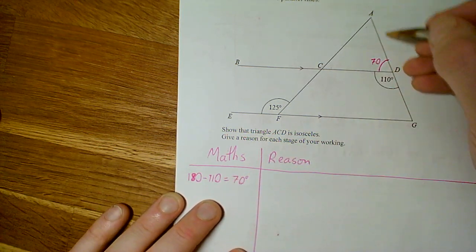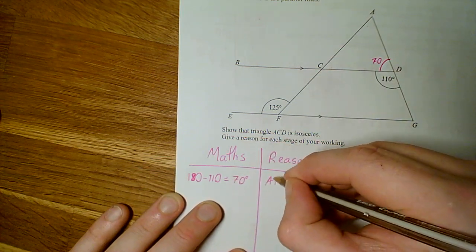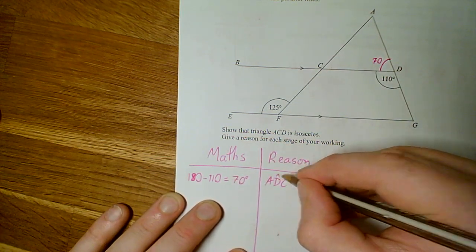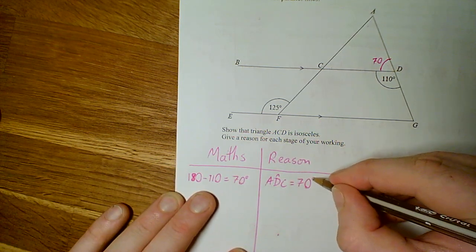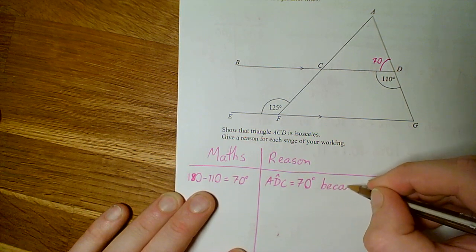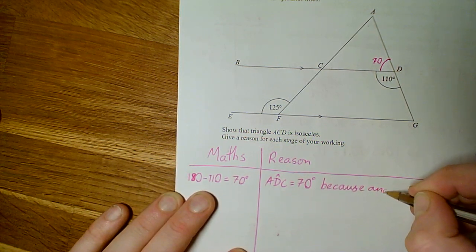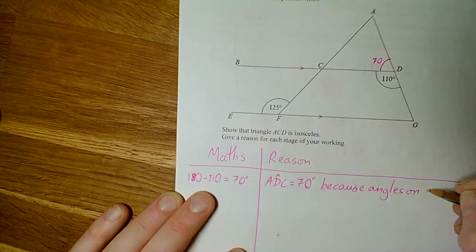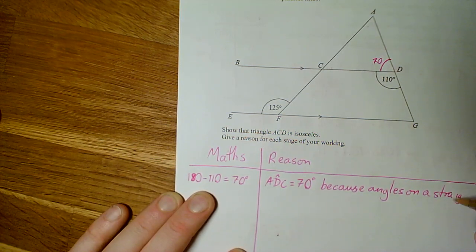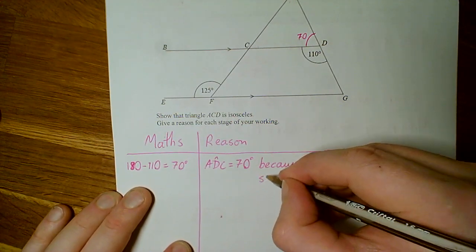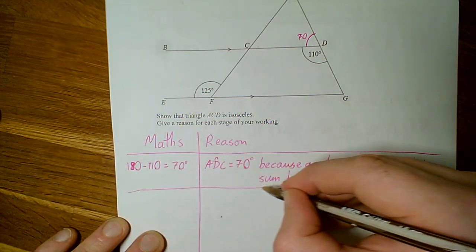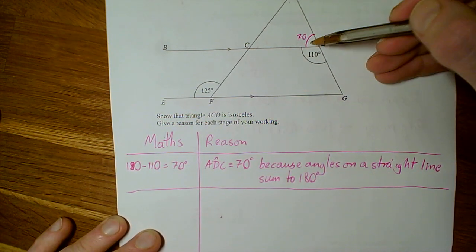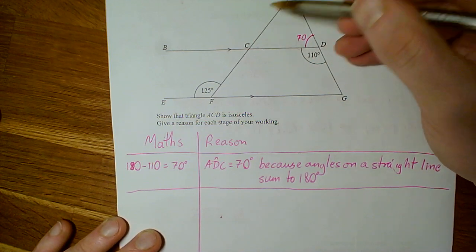So angle ADC is equal to 70 degrees because angles on a straight line sum to 180 degrees. There's my angle. That's my first fact. I found one of the 3 angles.